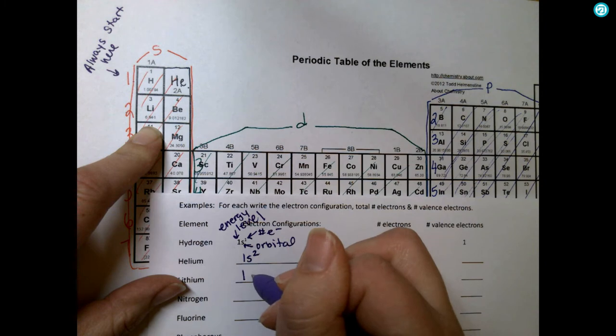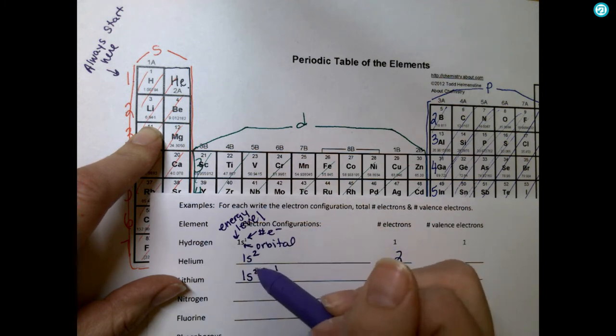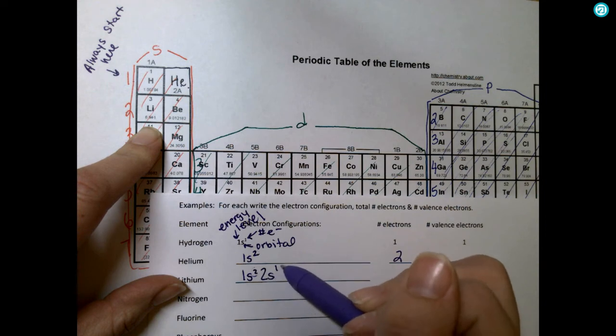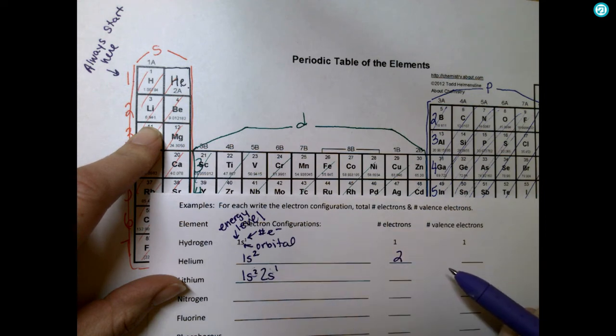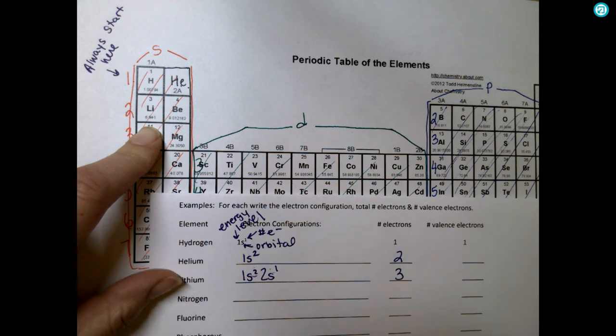So I have 1s2, 2s1. I have 2 electrons in my 1s orbital, 1 electron in my 2s orbital, so it gives me a total of 3 electrons. Next, I have nitrogen.